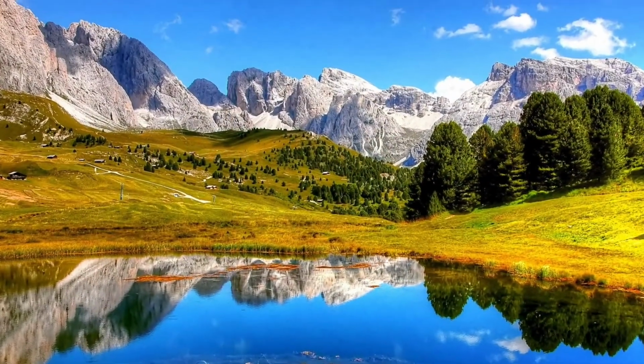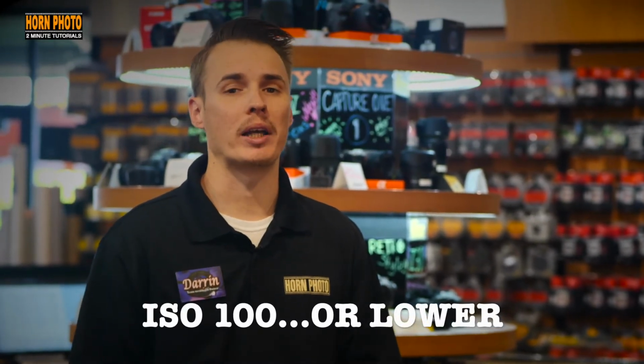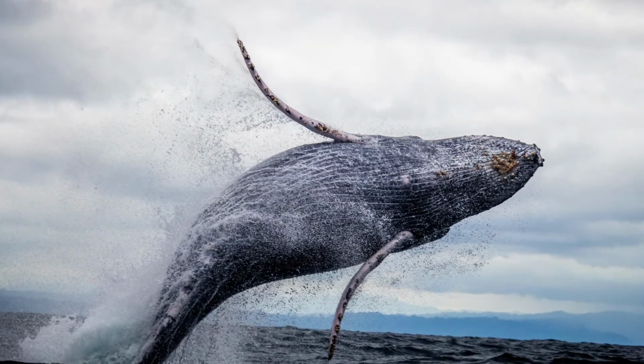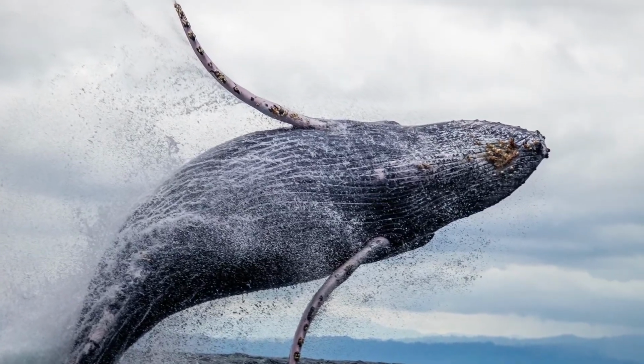Here's our advice. If you're taking a picture of a beautiful landscape in daylight hours, you want your image to be sharp and pop. Use ISO 100 or your lowest possible ISO. For action shots, portraits, and wildlife, use the manual mode on your camera. Set your aperture and shutter speed to get the effect you want, but set your ISO to auto.